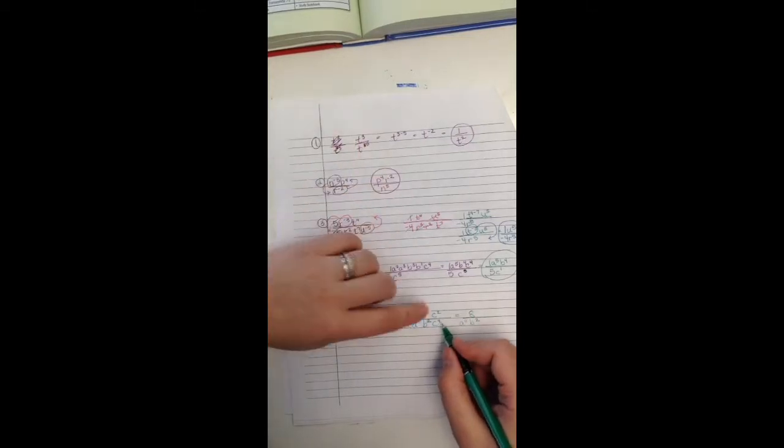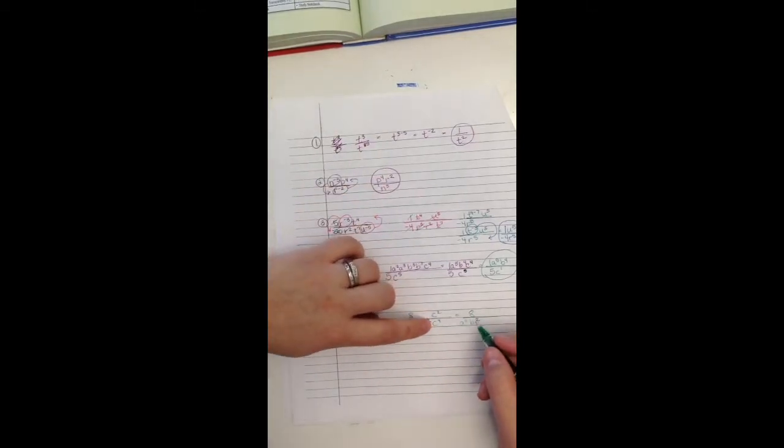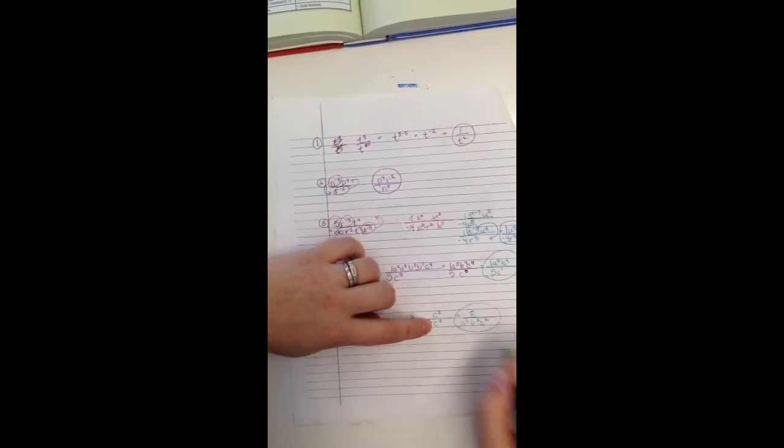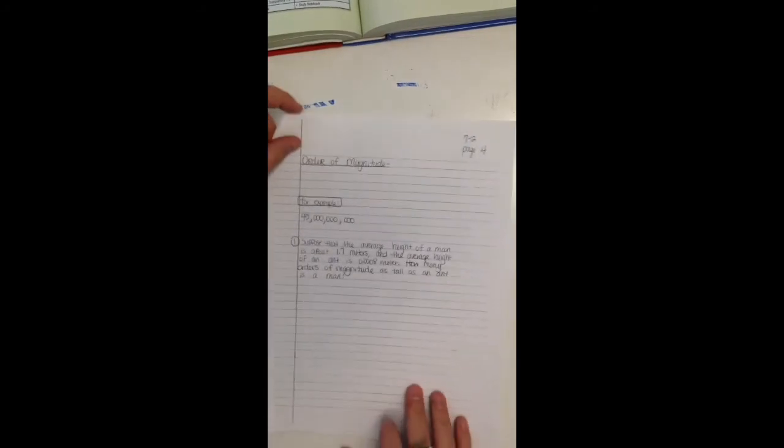Now I have c squared and c to the 4th. The 4 is bigger. It's going to end up in the denominator. So I take 4 minus 2 and I get c squared. Okay? Turn to the next page.